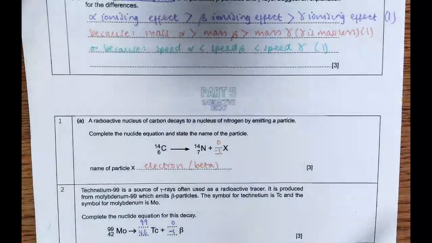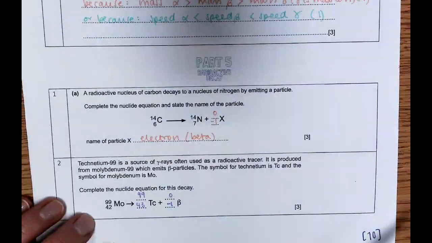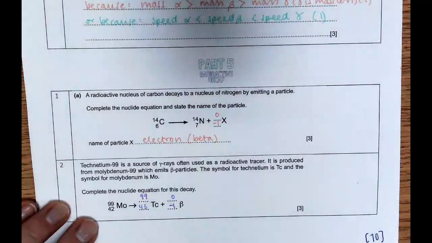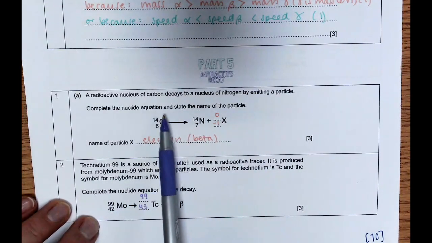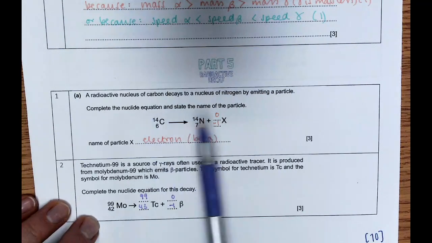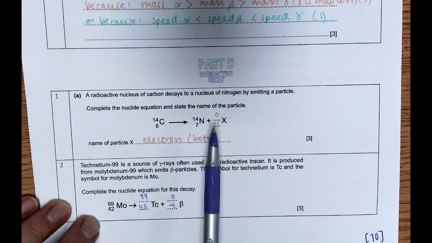Part 5 then, sorry, let me move my things around. We've got a radioactive nucleus of carbon that decays to a nucleus of nitrogen by emitting a particle. Complete the equation and state the name. We know that we can't just magically create particles out of nowhere and they cannot disappear. So my total nucleon number before has to equal my total after, and the same for my atomic number.